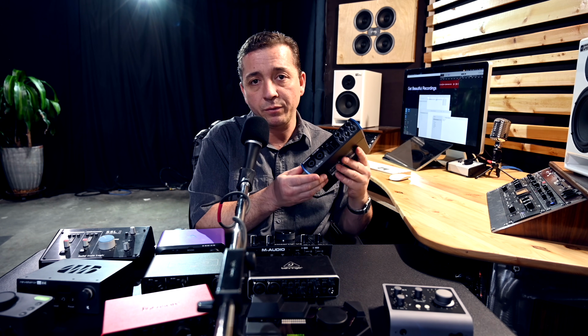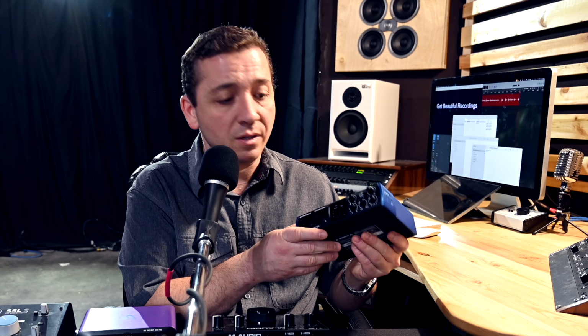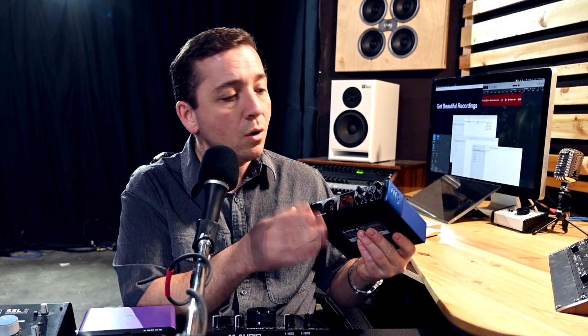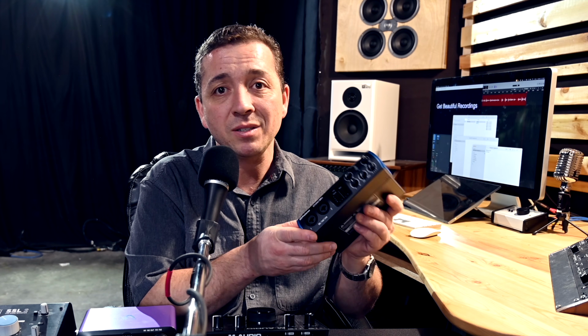The Revelator uses their universal control software, which is really good. It's easy to use, and it has some really great features on it. The Studio 24C is all front panel controls. It doesn't rely on software, which is a good thing. It's really simple and easy to use, has real-time analysis. Overall, it's a great little interface. Again, nothing amazing about it, but it's not bad either, so I rate it as being average.